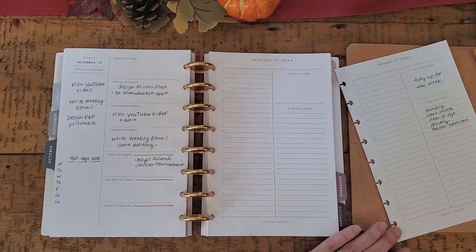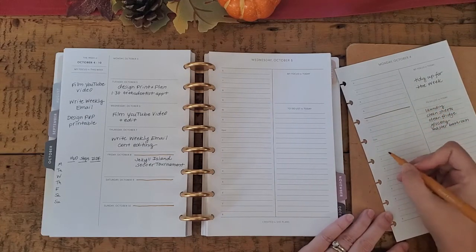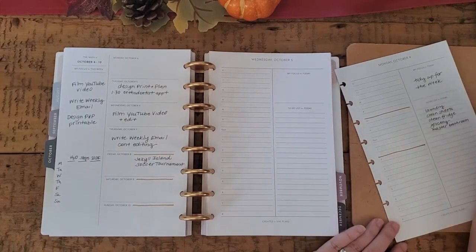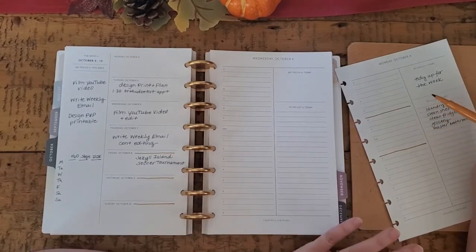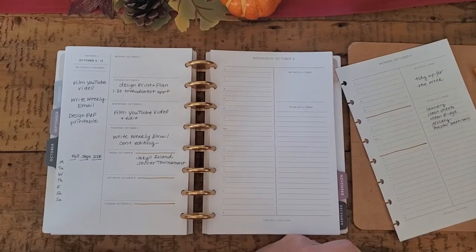Okay, so I separate my days. From 10 till 2 is really the only focus time that I have at home to work or do things at home.